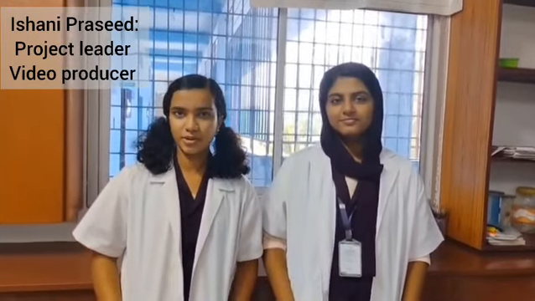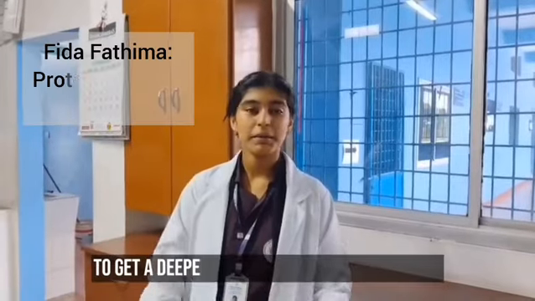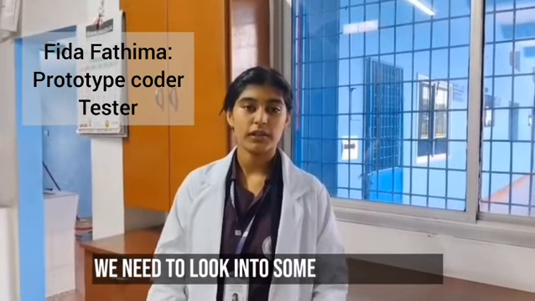We trained our model with thousands of patient records from open medical datasets. Each record has thousands of gene values that are linked to specific cancer subtypes. Do you know what gene values are? To get a deeper understanding of this model, we need to look into some biology terms.